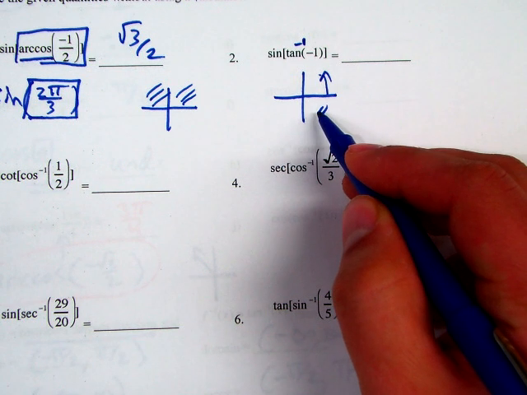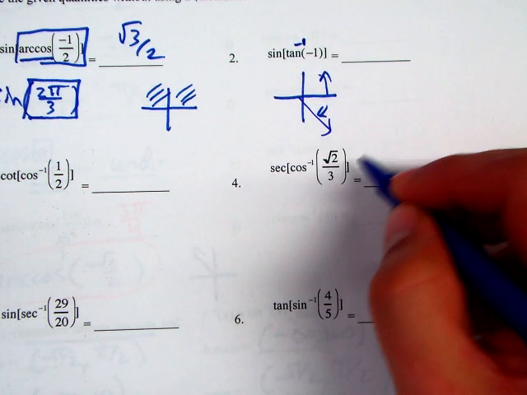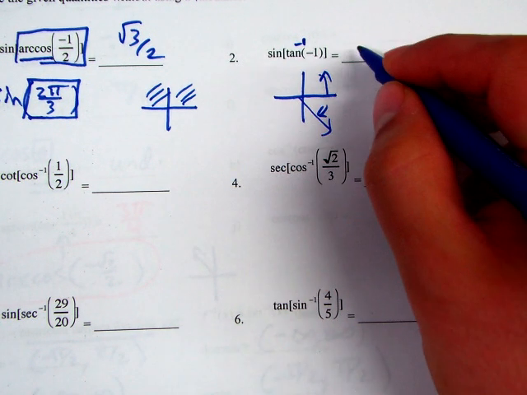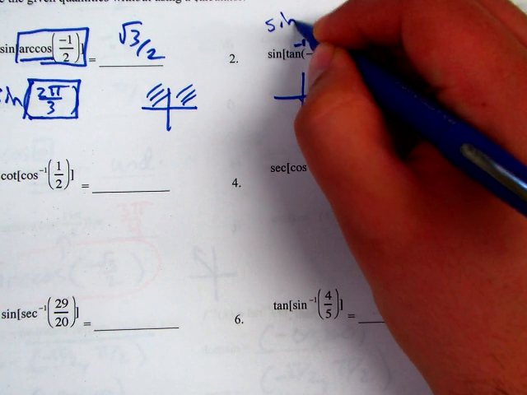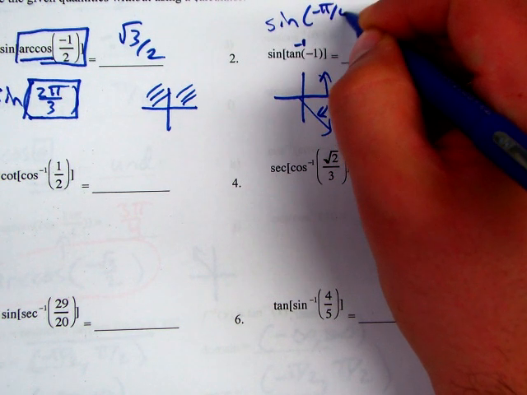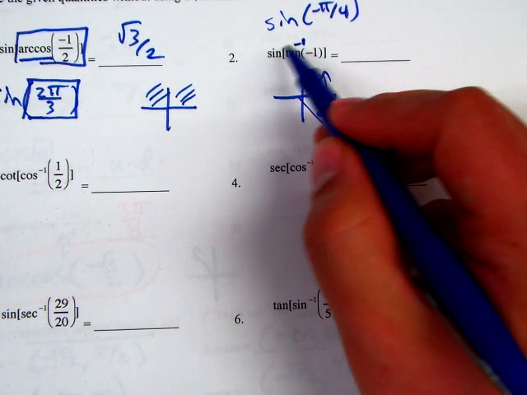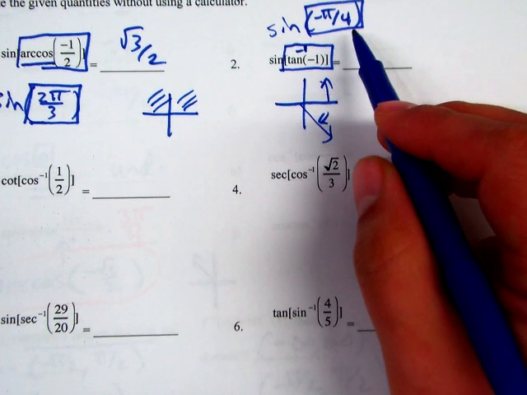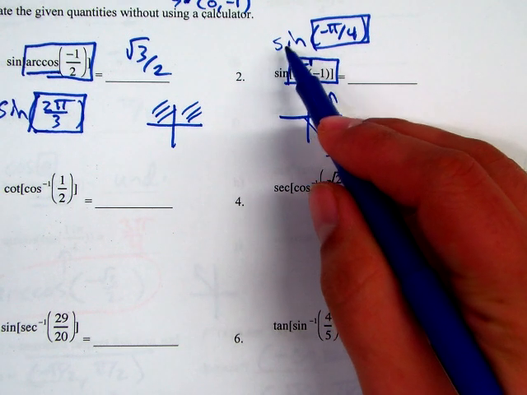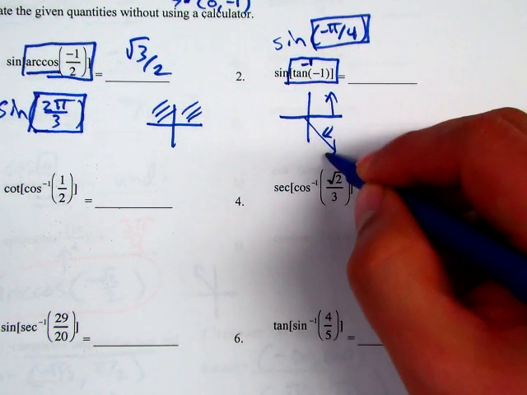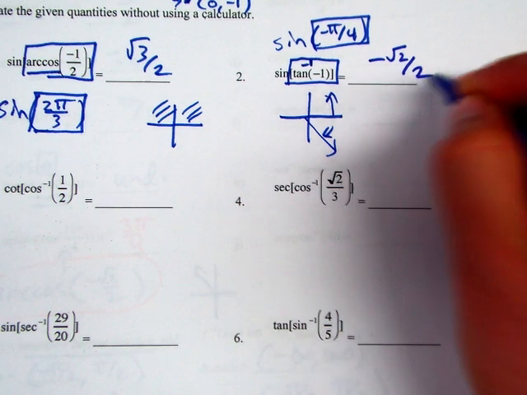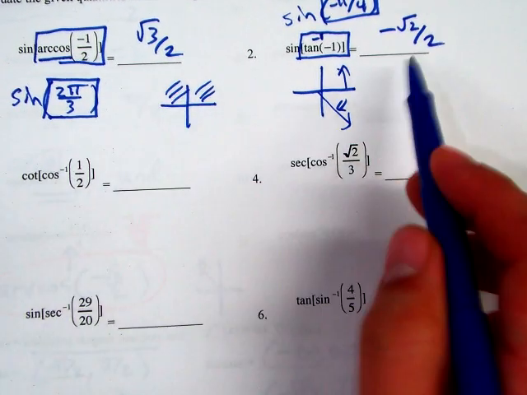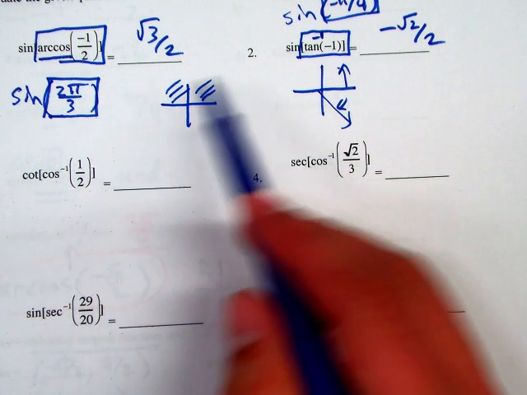If the tangent's -1, that means quadrant 4, and we know that's going to be an angle of -pi over 4. Okay, so the inverse tangent of -1 turns into an angle of -pi over 4. And now our last step is to do the sine. Well, the y-coordinate here is going to be -√2 over 2. So these are not too bad. You just have to be careful not to cancel stuff out.